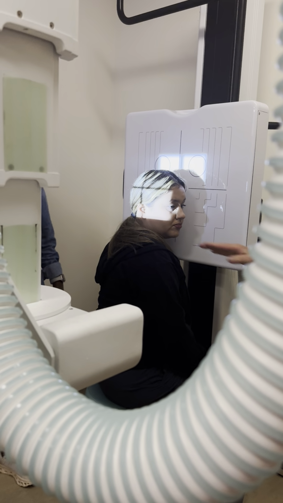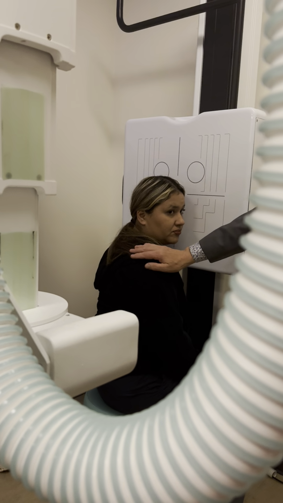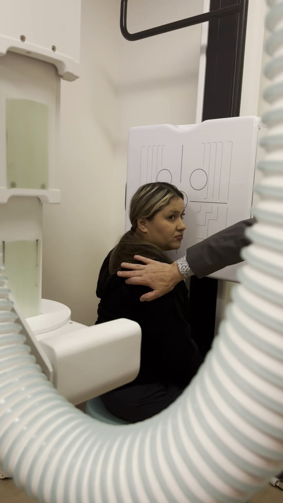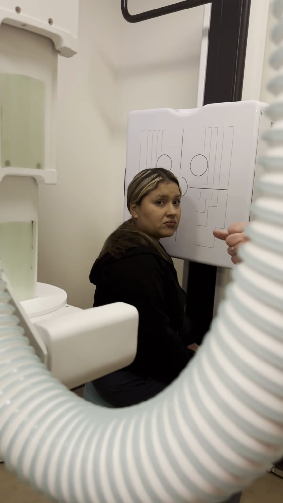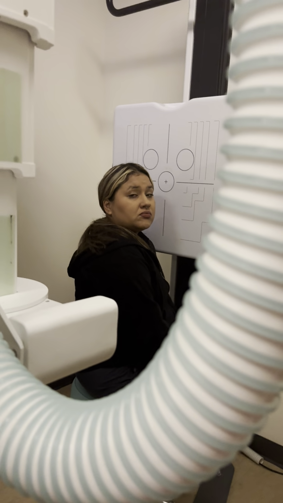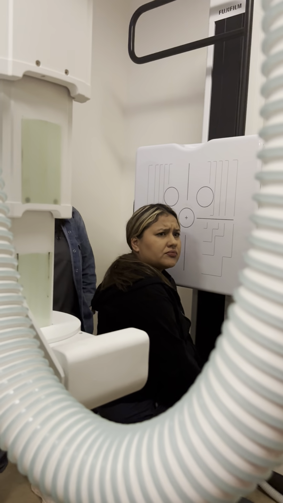Cool. So that's that. You wanted to see the PA Caldwell? Or AP? No. I think there was just confusion on the lateral, because you said like 3 different things for the lateral, and that's what's confusing me.